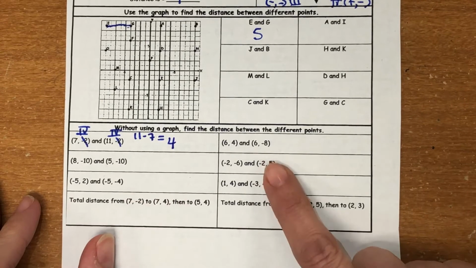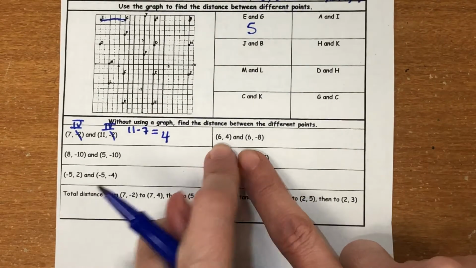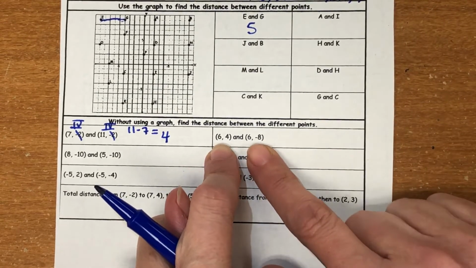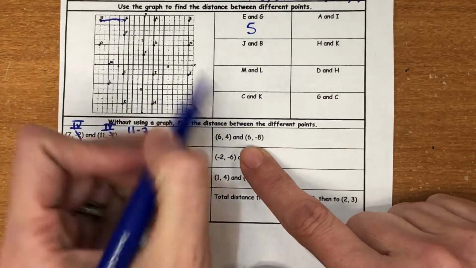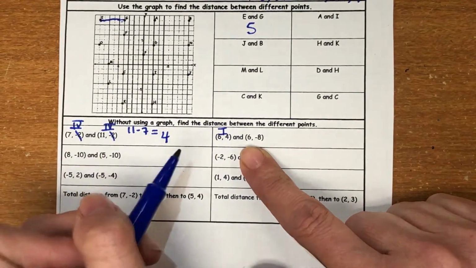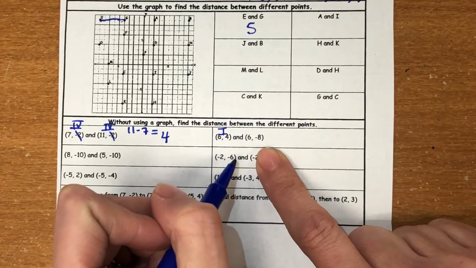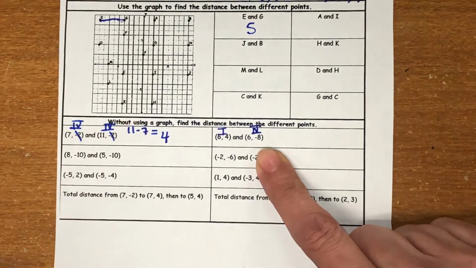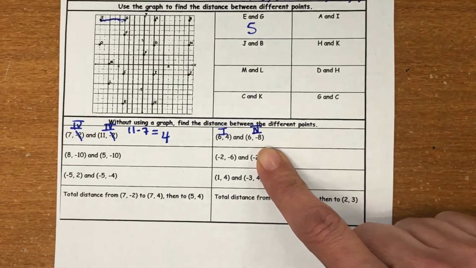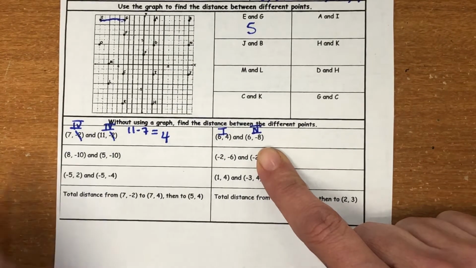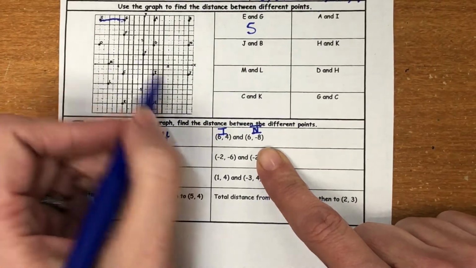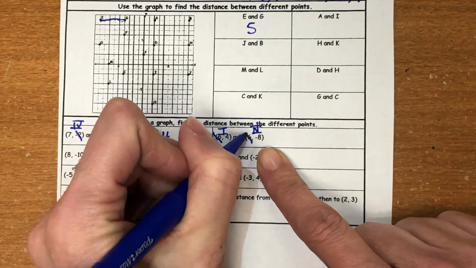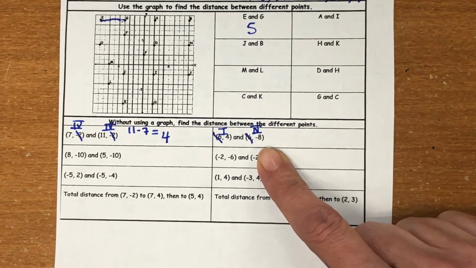Okay, let's look at this one. 6, 4, and 6, -8. Well, 6, 4 is in the first quadrant. And then 6, -8, that's going to be in the fourth quadrant. Well, they're different. So they're different quadrants. So I'm going to actually add, okay? So again, you're crossing out the 6. Those are the same. Cross out the ones that are going to be the same.